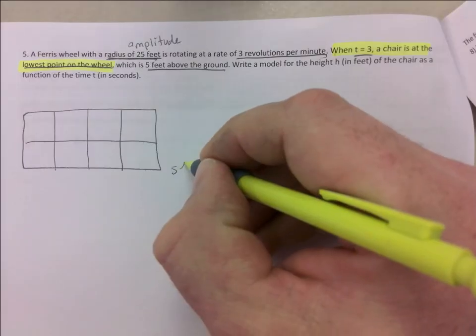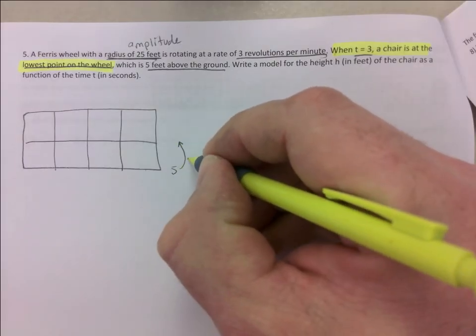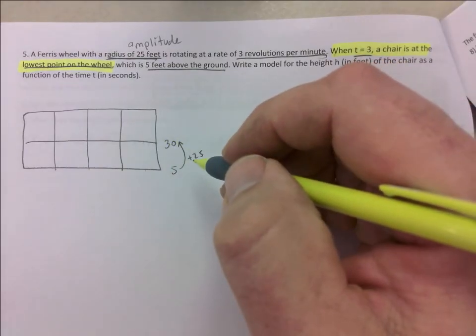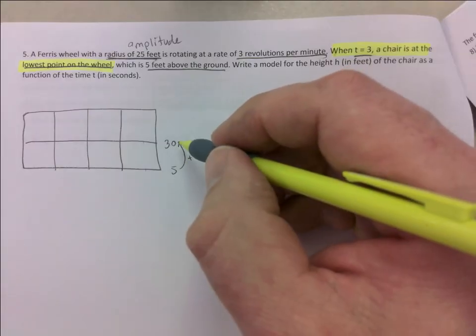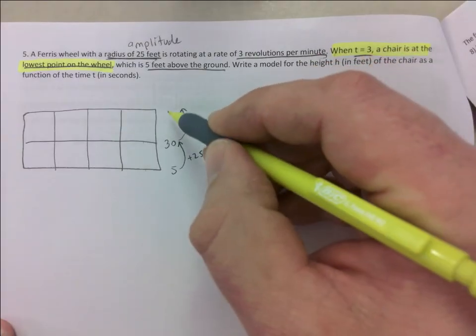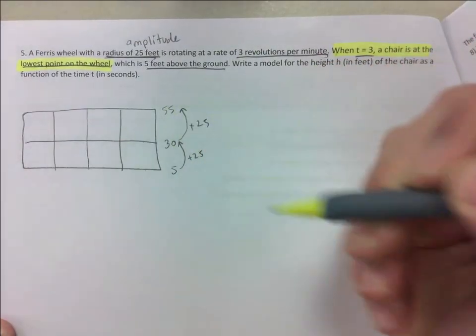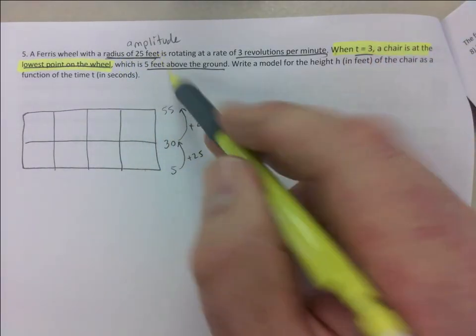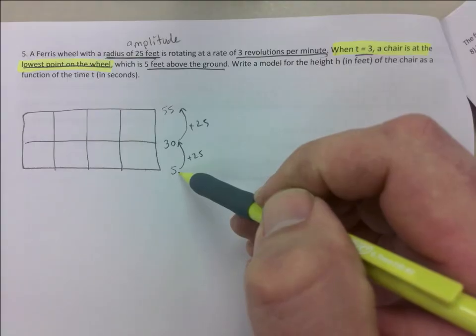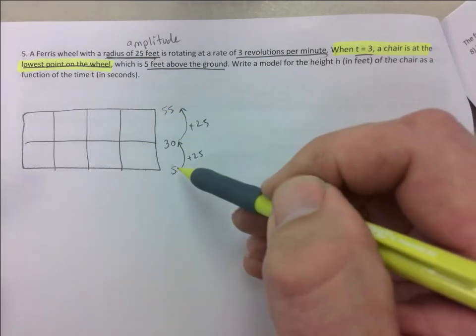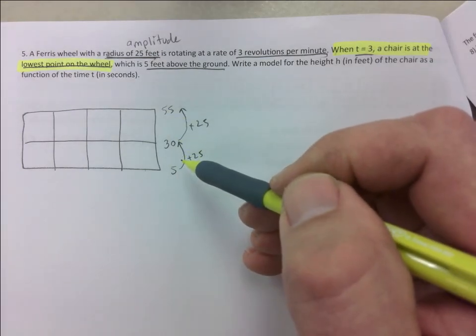So we're going to use that. You can jump with the amplitude. You go plus 25. That gets us to 30. They'll always give you enough clues to fill in the rest, okay? And then another 25 gets us to 55. Another thing I wanted to tell you is if it said diameter, then they're saying what is it from here all the way to the top. They gave you radius, so you just have to be careful, right? Radius is half of the diameter.